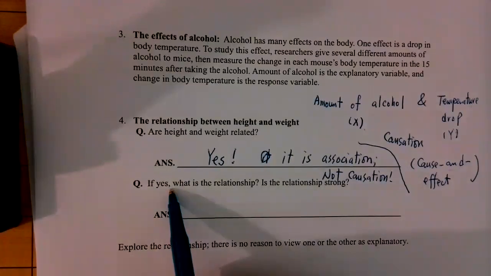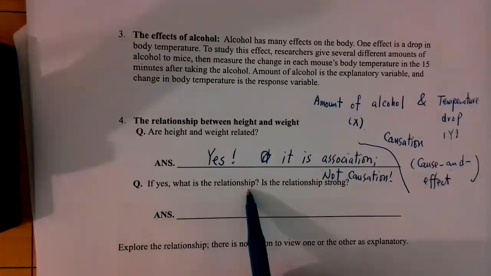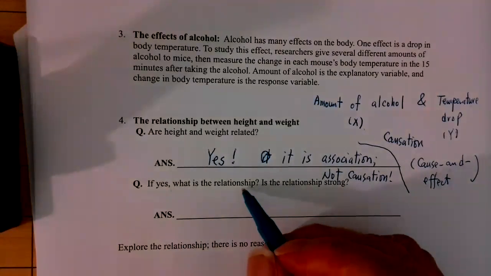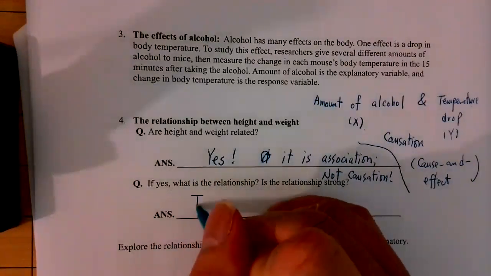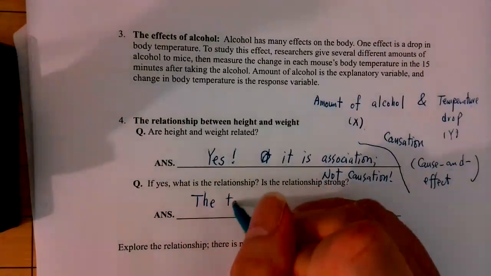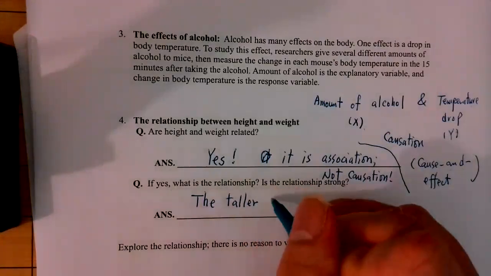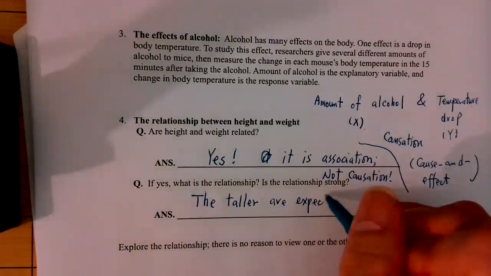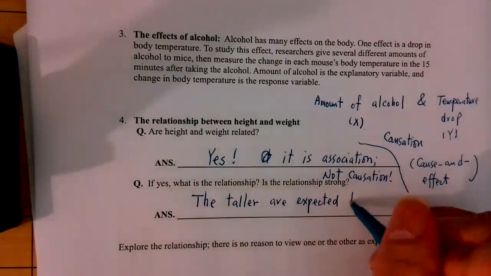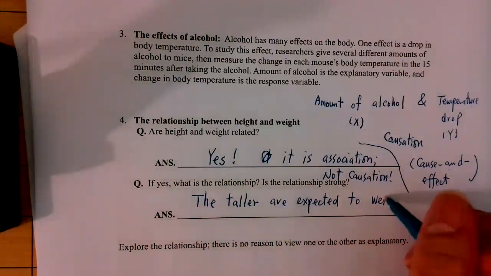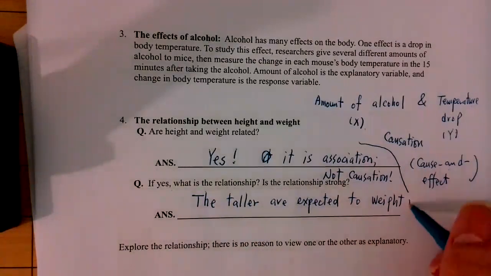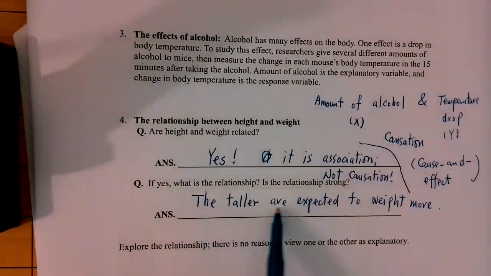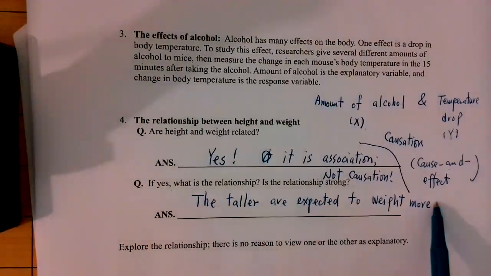If yes, what is the relationship? Is the relationship strong? Okay? So what's the relationship? Well, the taller are expected to weigh more, and the shorter are expected to weigh less.